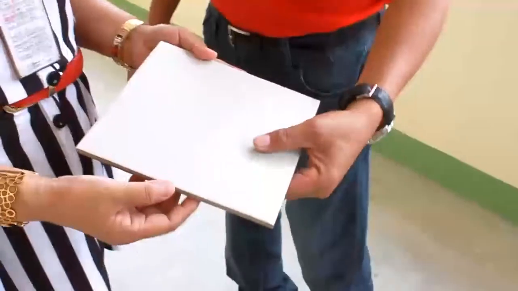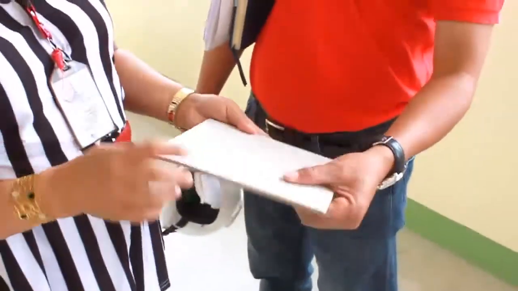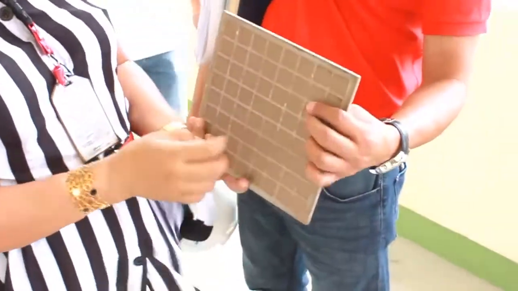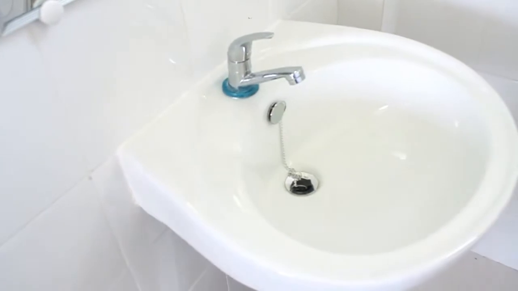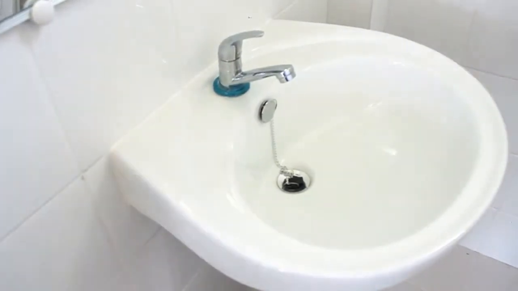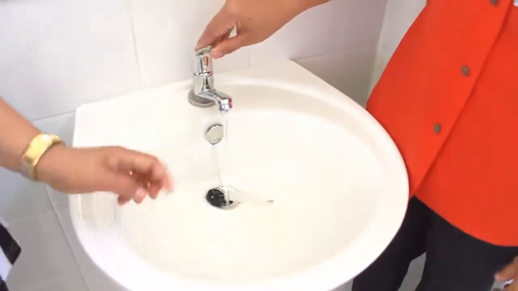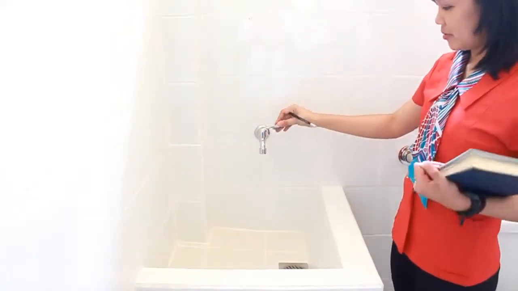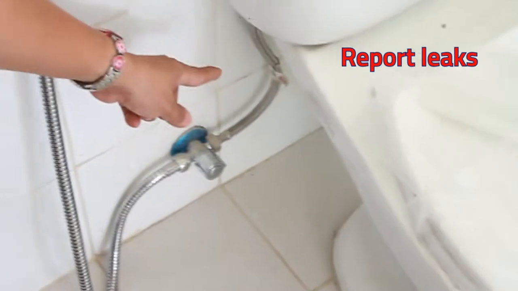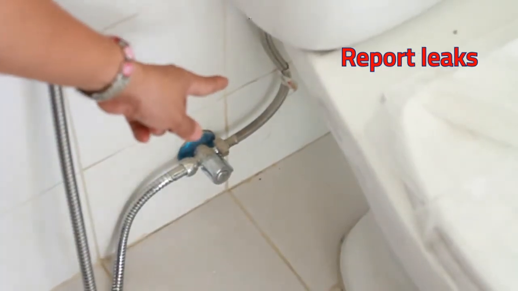For toilets, check that the tiles and materials are of approved size and quality. Check all floor drains are tested and are fully functional. Check water faucets or taps are properly installed with no leaks and that they are fully functional. Check wash basins or lavatories are properly installed and are tested for leaks.